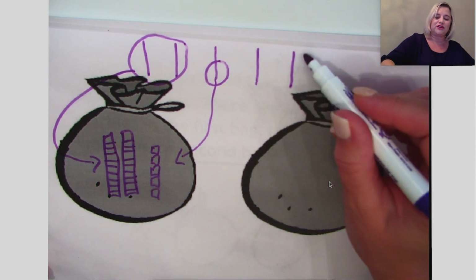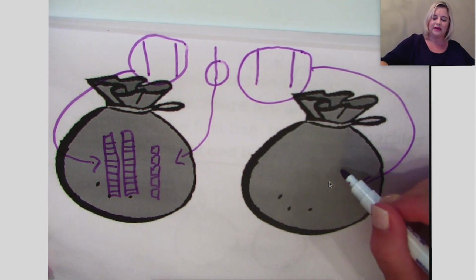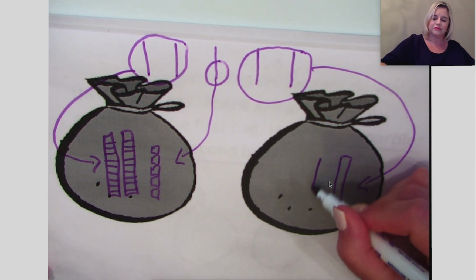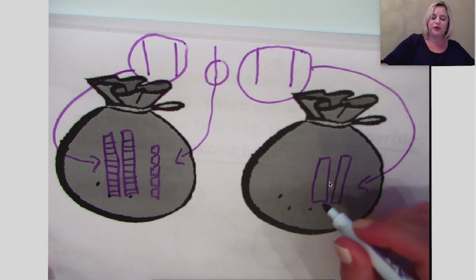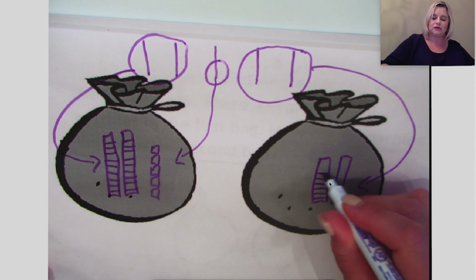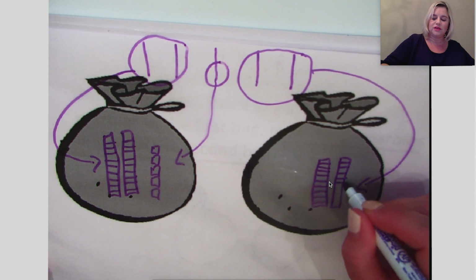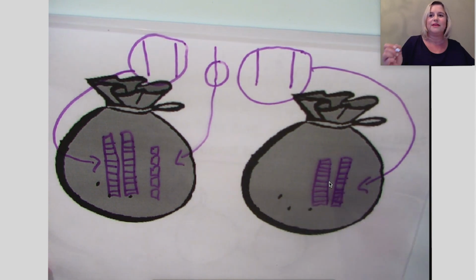I'm going to circle the 2 rods we have left and draw them to the second bag. Remember, just put the lines in the middle, and you will have your 10 rods. What else do I need to take?